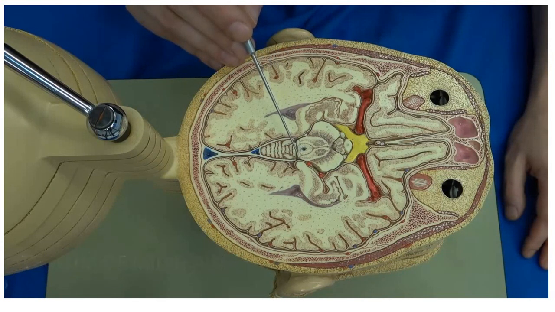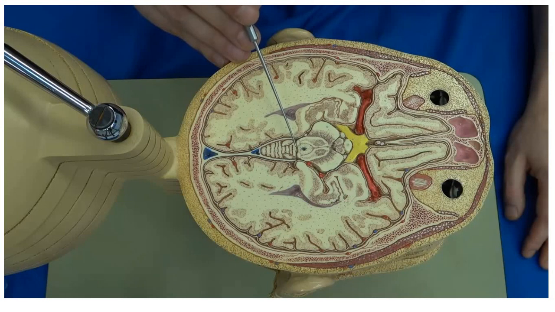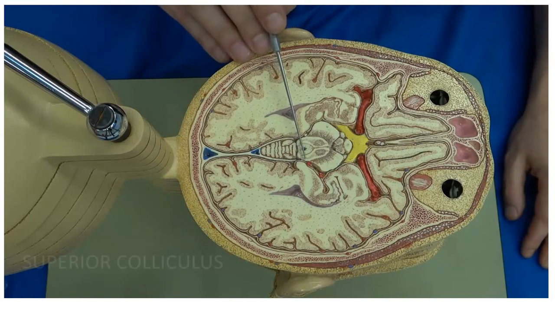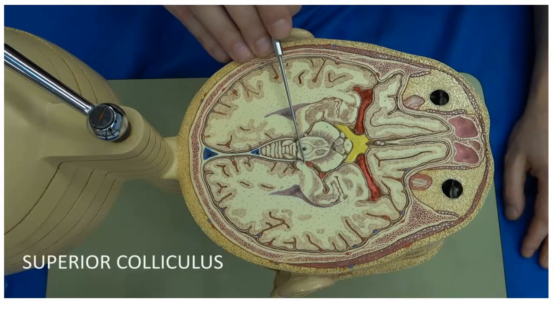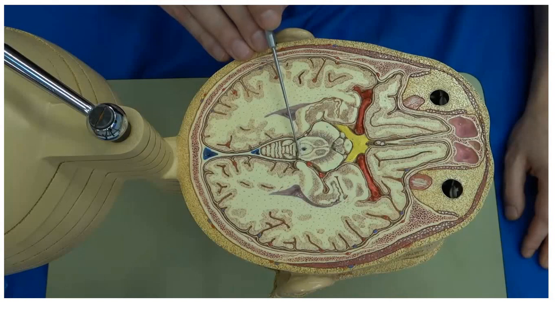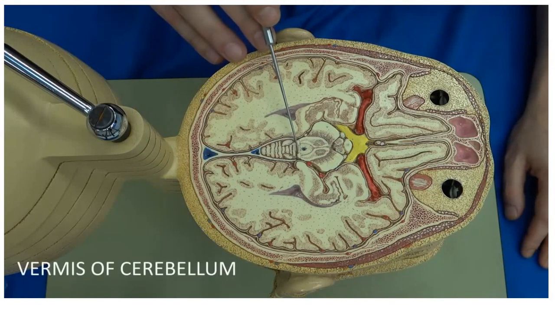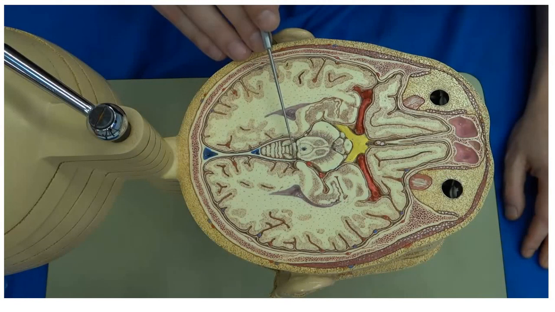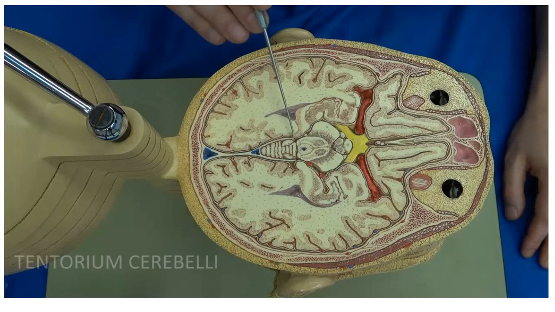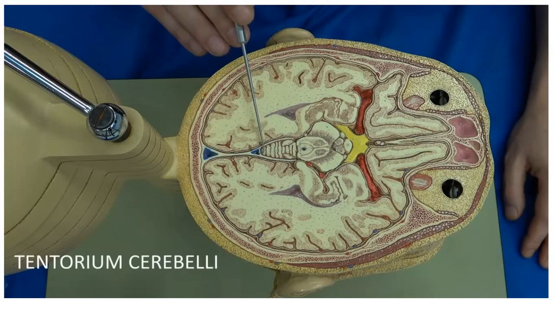On the tectum, sometimes called the quadrigeminal plate, the colliculi are located, the superior and inferior colliculi. On this section we can see the superior colliculus. And also, posteriorly, we can see the vermis of cerebellum, which is covered by the tentorium of cerebellum.